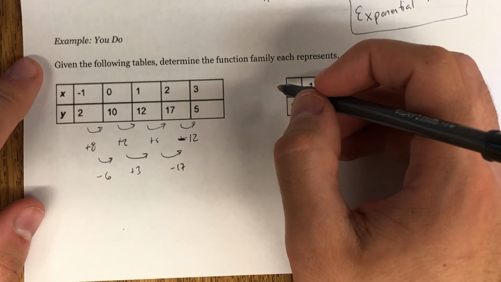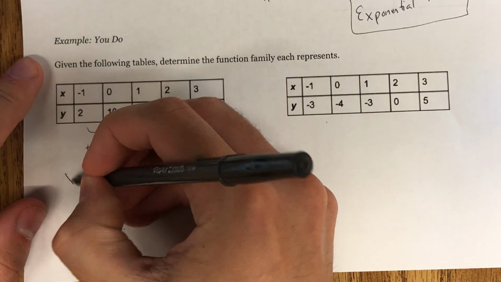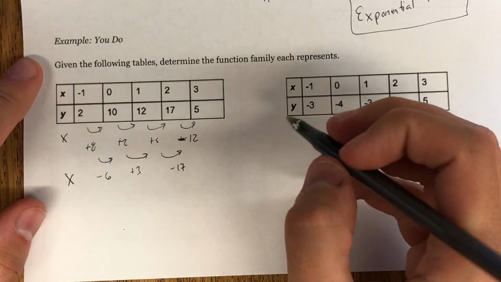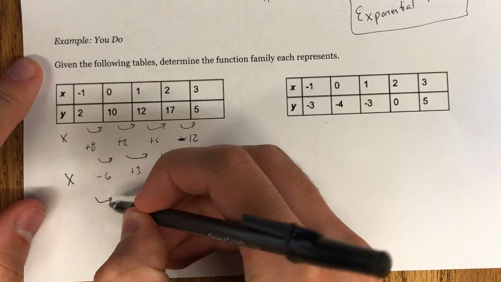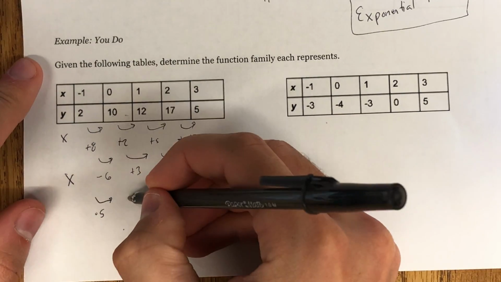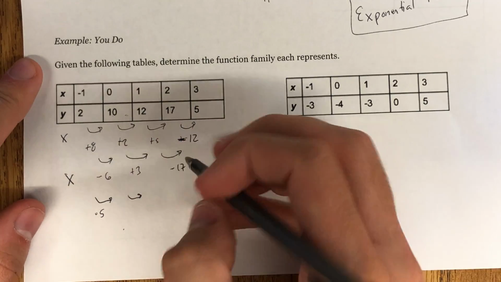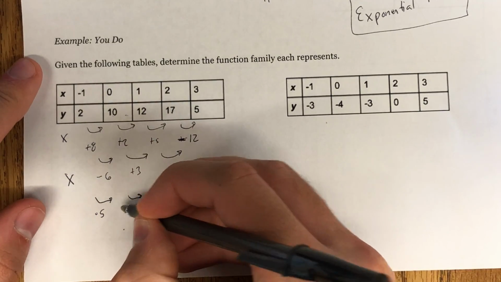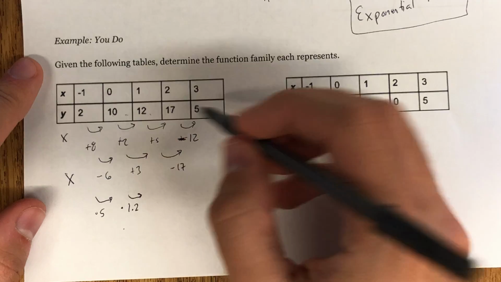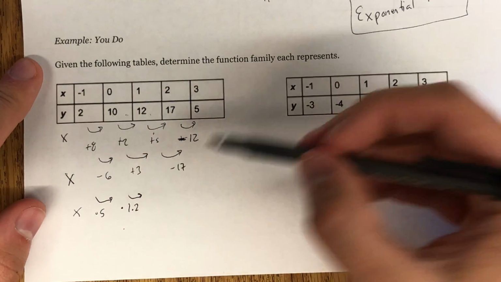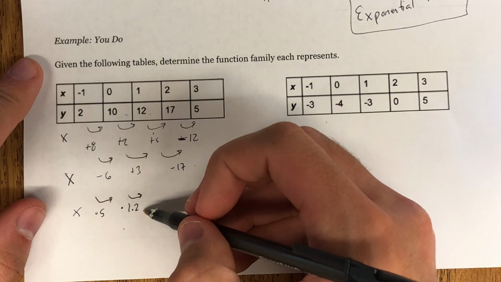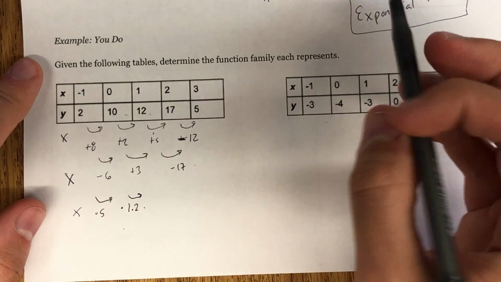So definitely not second difference, not first difference. As we look at the ratio, 2 times 5 gives us 10. Ooh. 10 times 1.2. So we've already determined our ratio is not the same either. So this is not a linear function, not a quadratic function, not an exponential function.